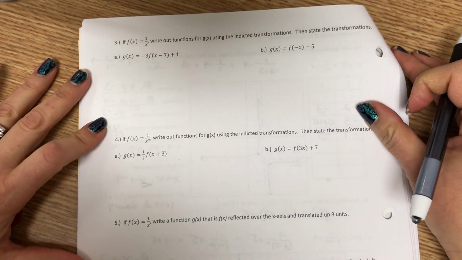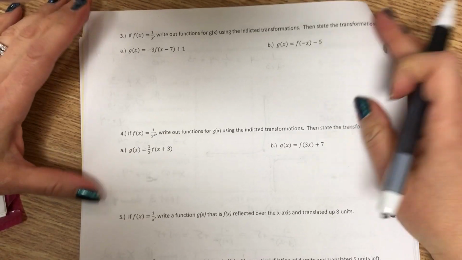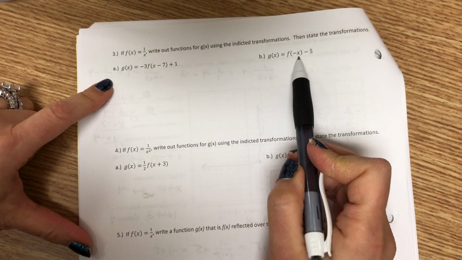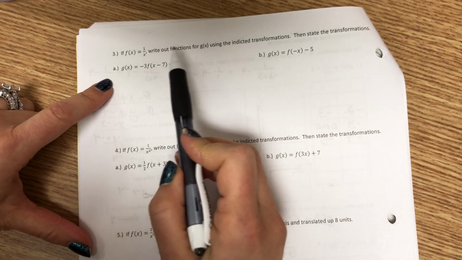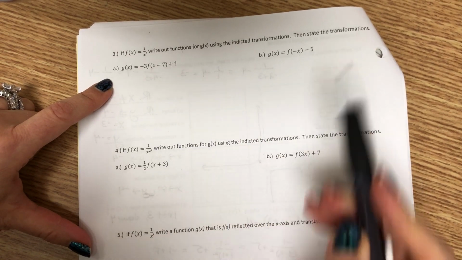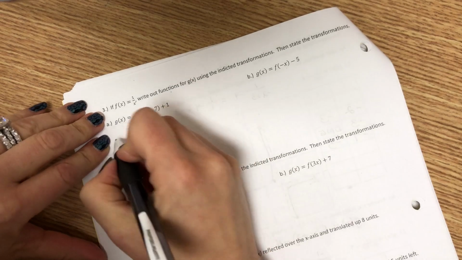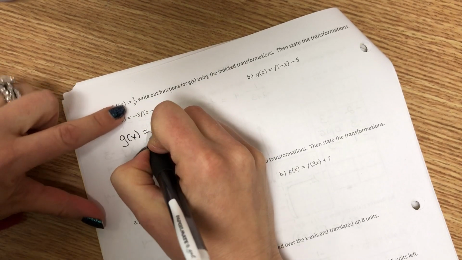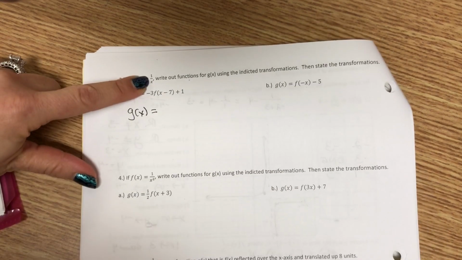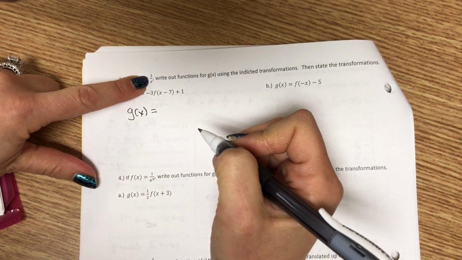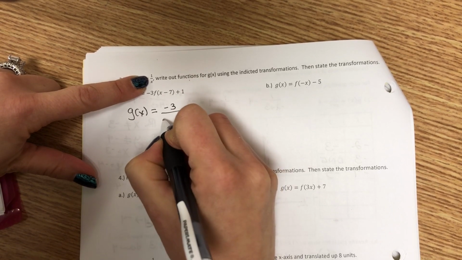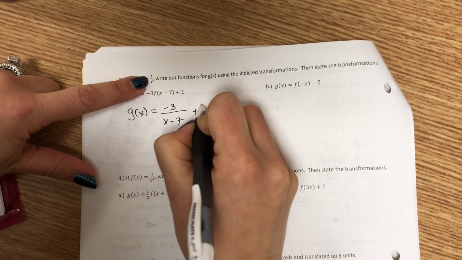Okay, so now for 3 and 4, we're going to go the other way. Given this transformation notation, we're going to write out the function and state the transformations. So g of x is, if my parent function was 1 over x, then it's going to become -3 over x minus 7 plus 1.